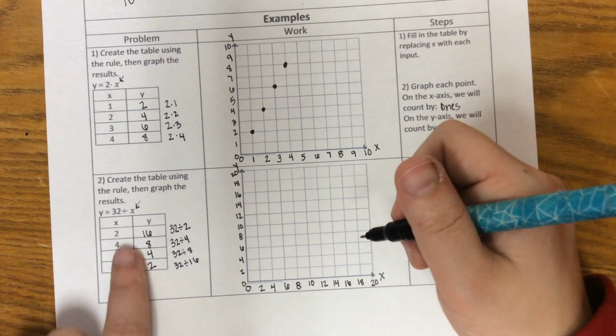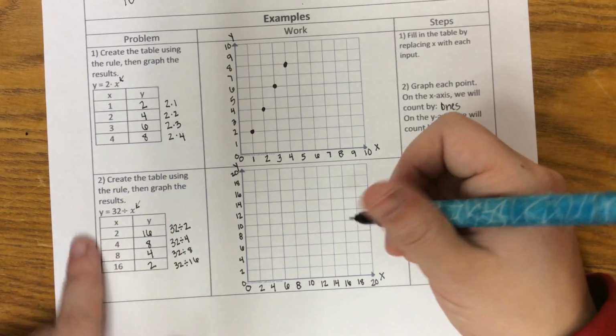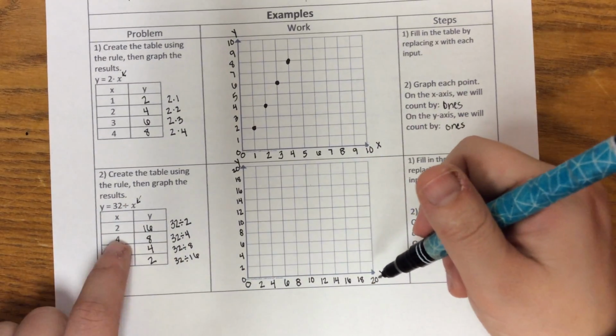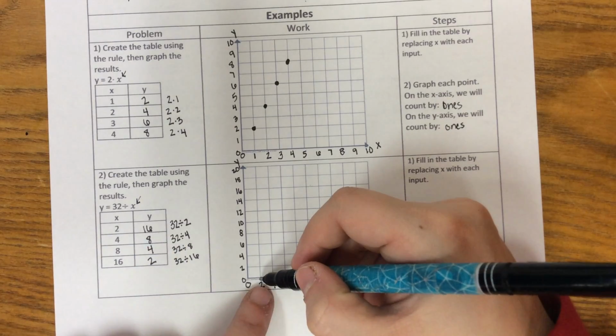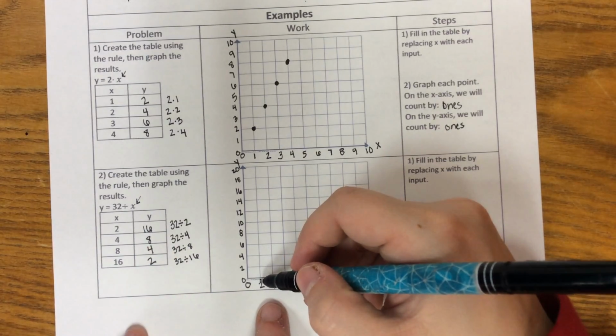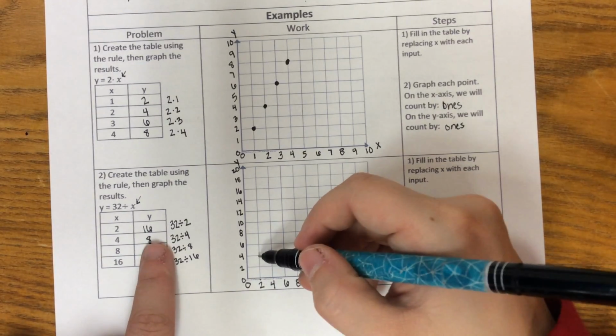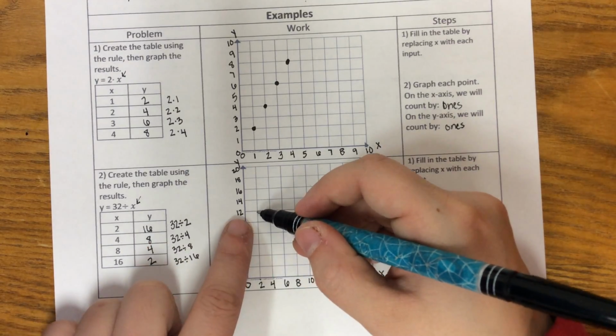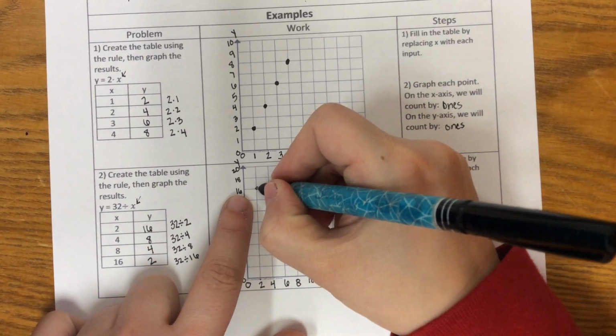Okay, so my first point here is 2, 16. Now what's really nice is these are all even numbers, so I should be able to see them. So 2, 16 is going to go right to the 2, but I only really go over 1. And then we go to 16. So it goes 2, 4, 6, 8, 10, 12, 14, 16.